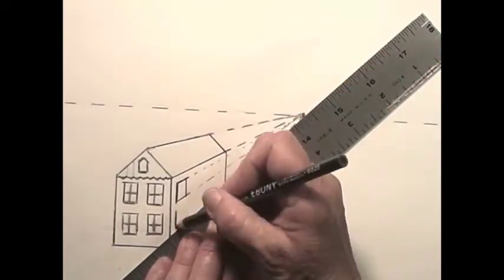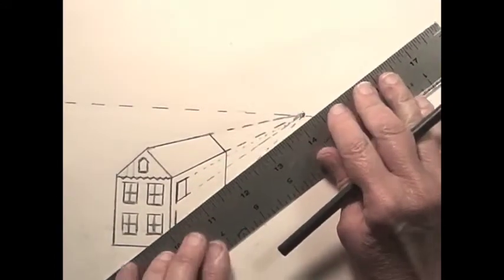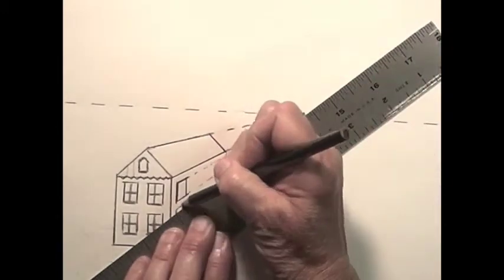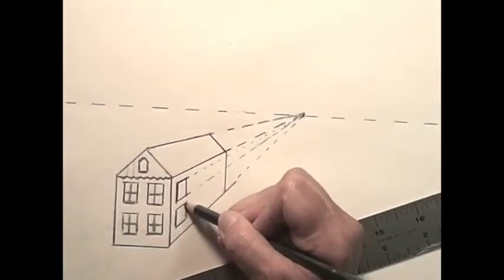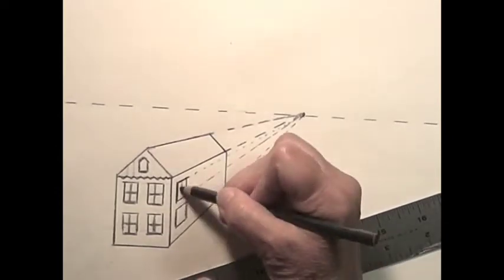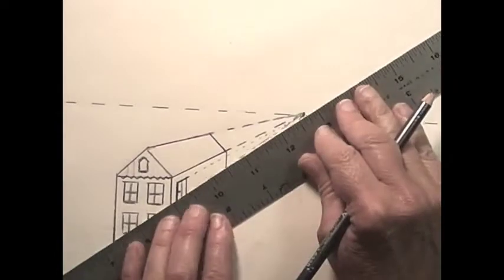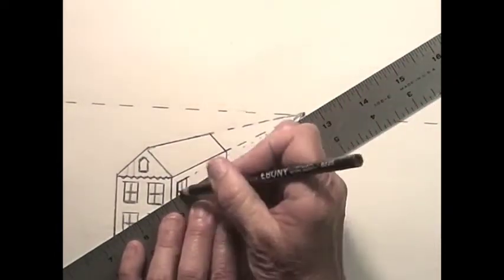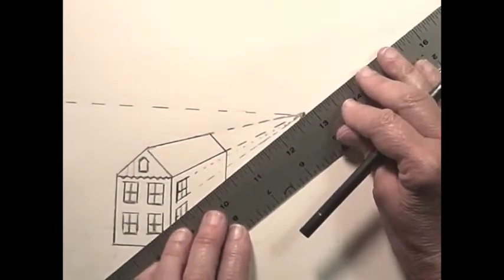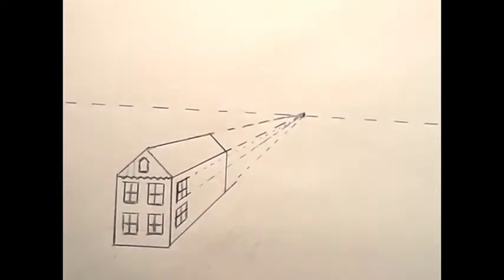So any windows that are in that side that converges also have to converge. Otherwise they won't look like they belong in that side. And all of those vertical lines have to be vertical. Now these cross pieces, they need to converge too if they're going to look right. So that's how you do that.